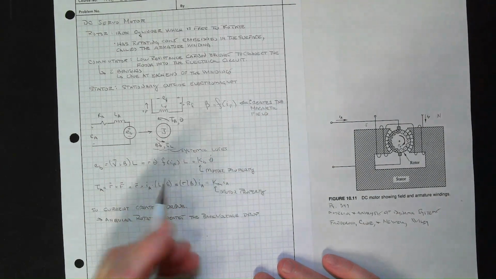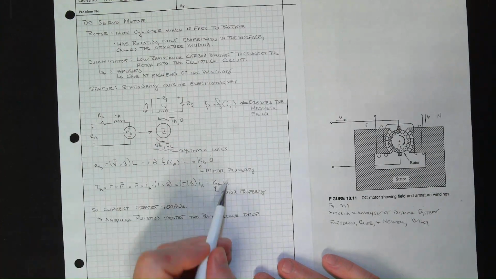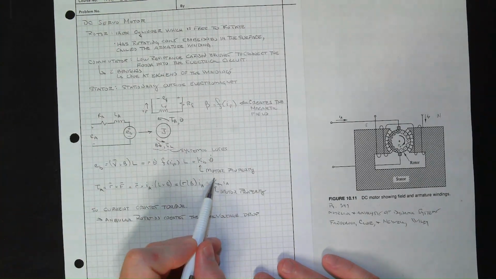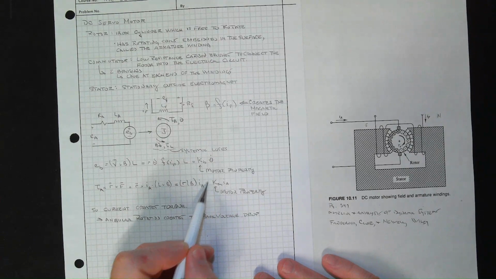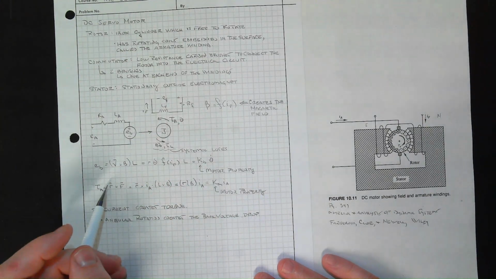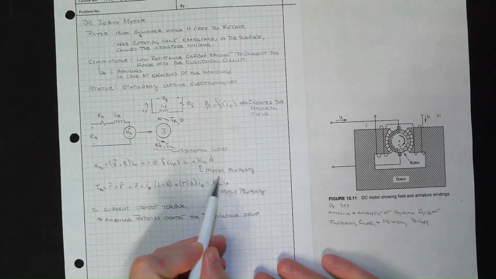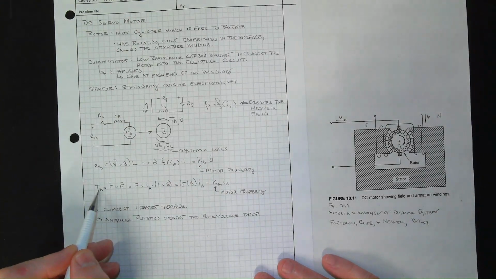There's a motor property, Km. Torque is proportional to the current coming in, IA, and there's a motor torque constant, K sub m. This is given; it's a property of the motor. So in an exam, if we're using a DC servo motor, I'll give you Km. It relates to IA and it produces torque.